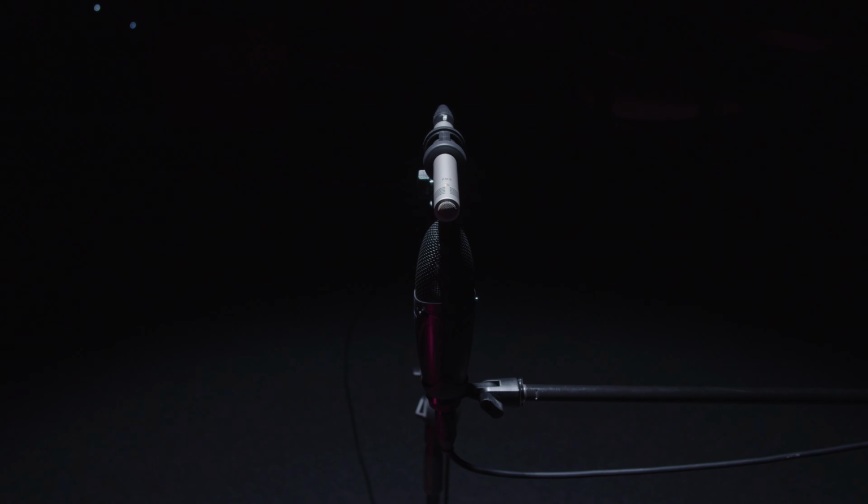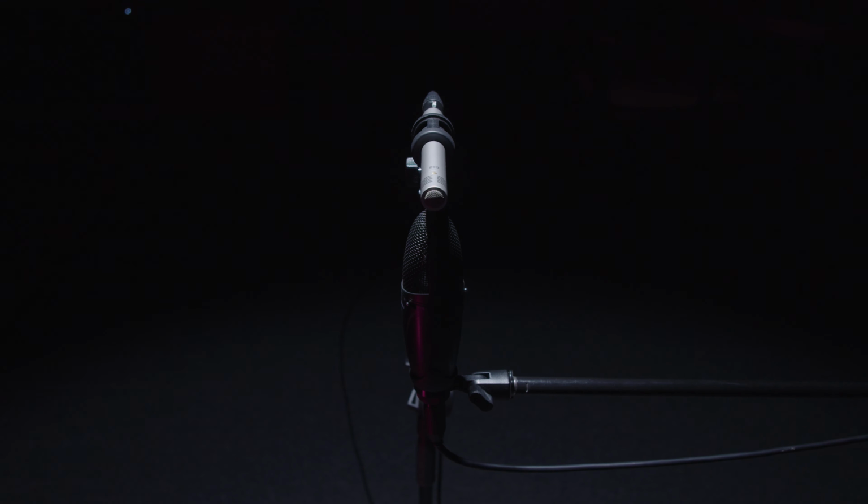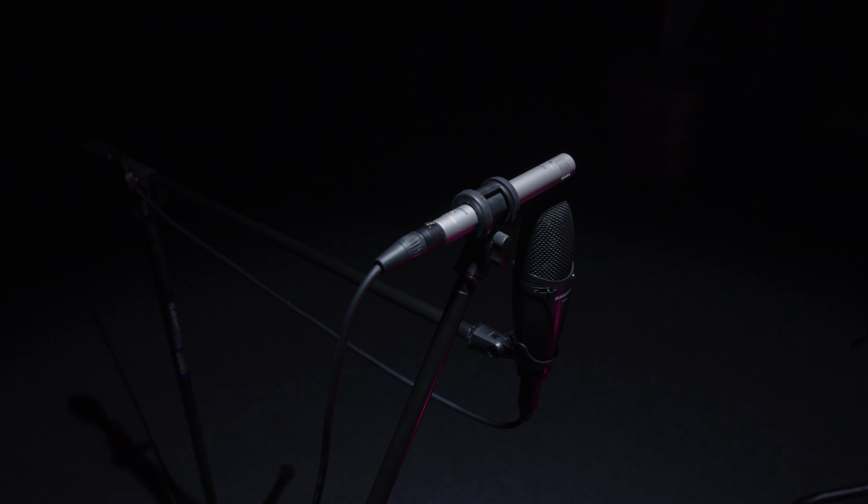Mid-side is a cardioid microphone in the center, pointed at the performer. It picks up the mono sound, and a bidirectional mic aimed 90 degrees off-axis for the side mic. Once recorded, the side signal is separated into 2 channels, reversing the phase of one of the tracks and panning one track hard left and the other hard right.